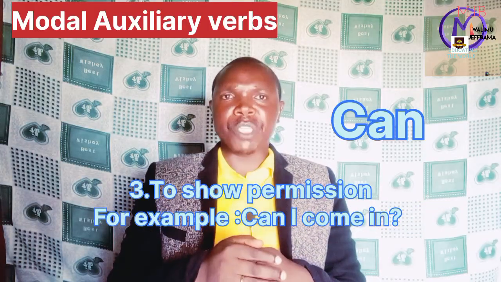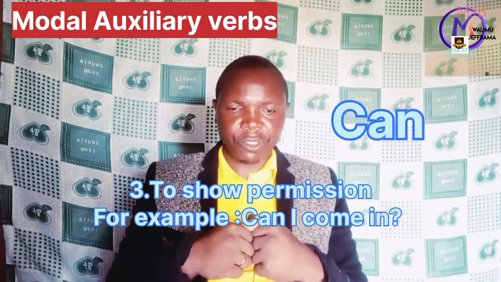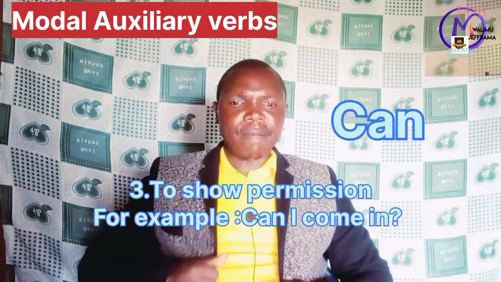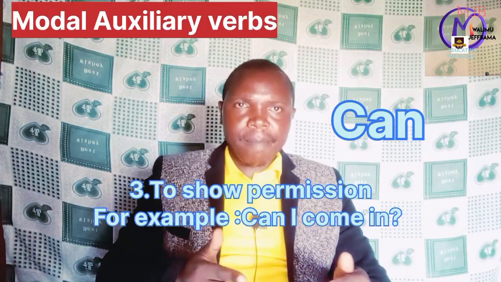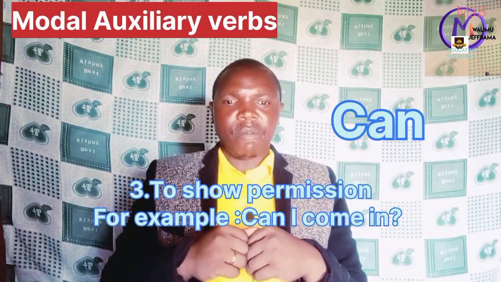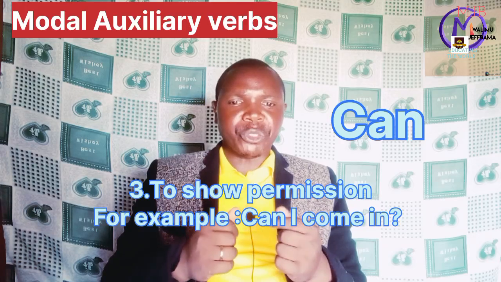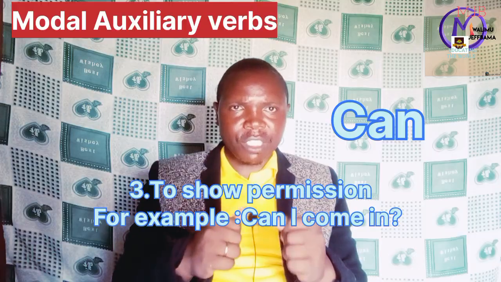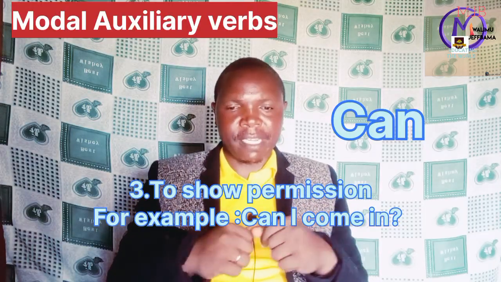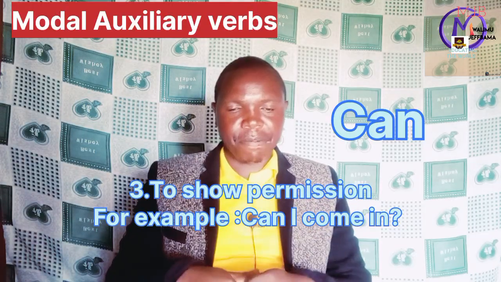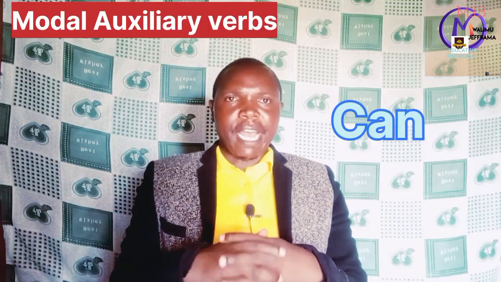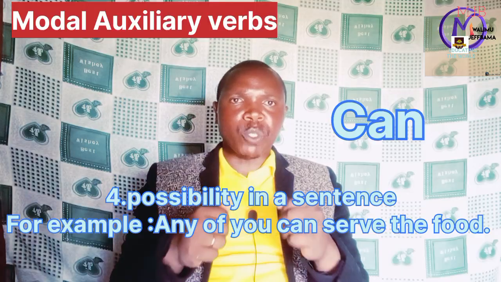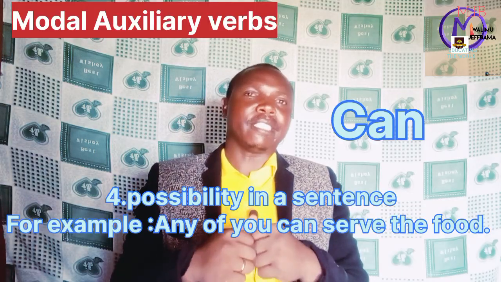Can is also used to show permission. How will it show permission? For example, can I come in? That one shows permission, that whoever is speaking is requesting permission to come in. Can I come in? Can is also used to show what we call possibility in a sentence.